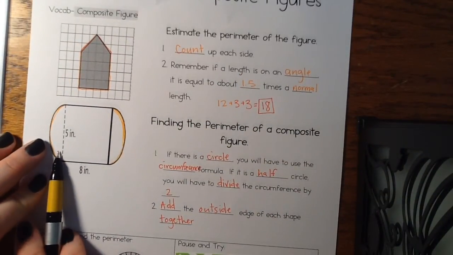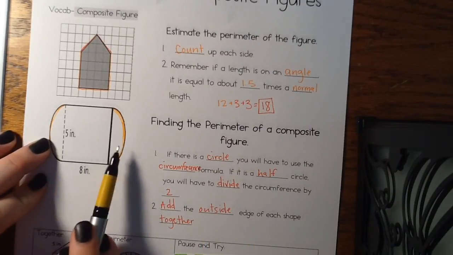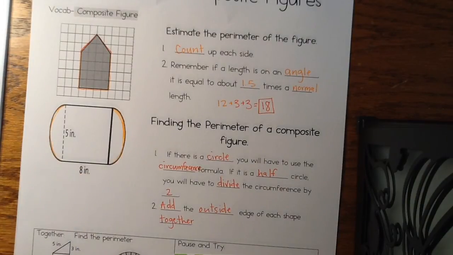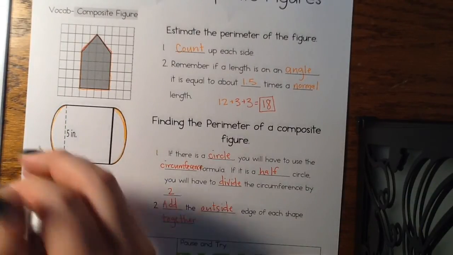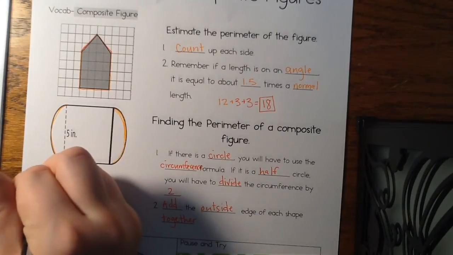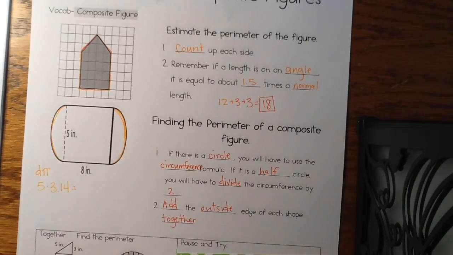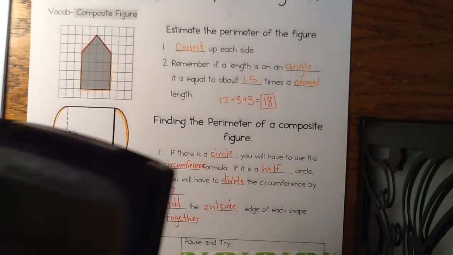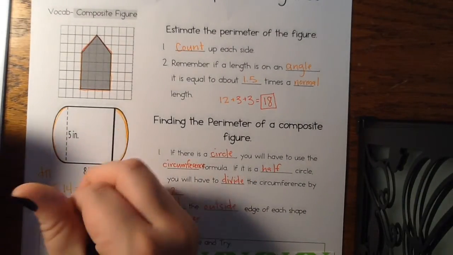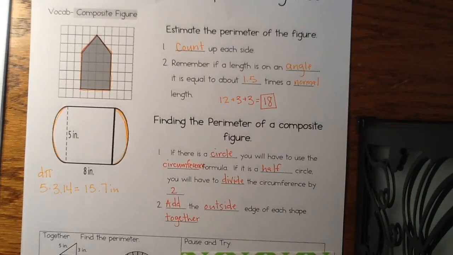If we only had one semicircle or 1/2 of a circle, we would have to divide the circumference by 2. But if we had 2 halves of a circle together, that'll give us one circle. So we just find the circumference of it. They're giving us the diameter, so we're going to use diameter times pi, which would be 5 times 3.14, which gives us 15.7 inches.